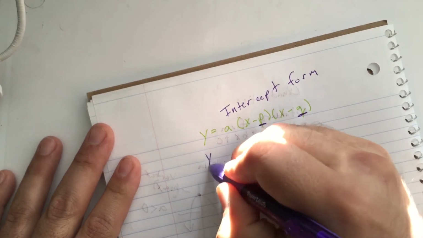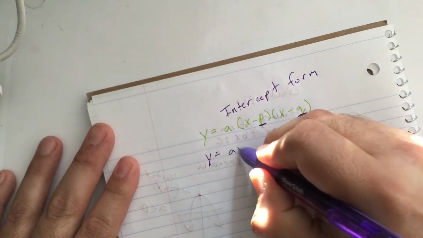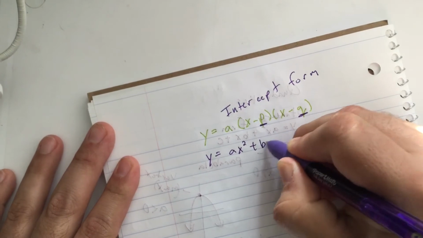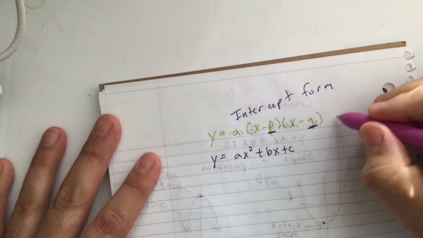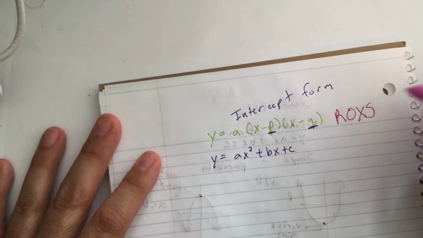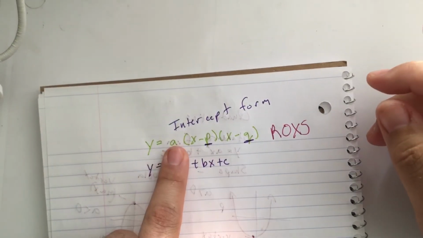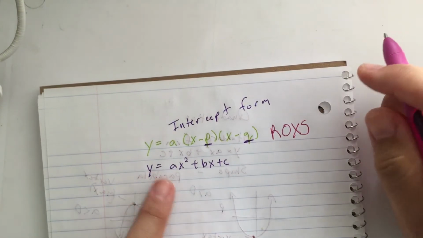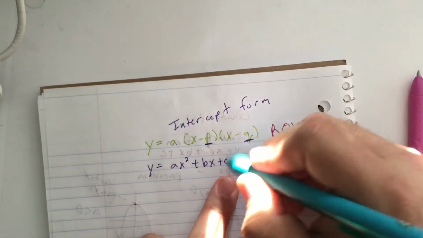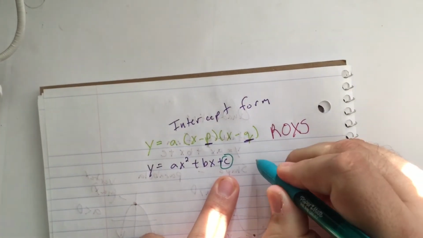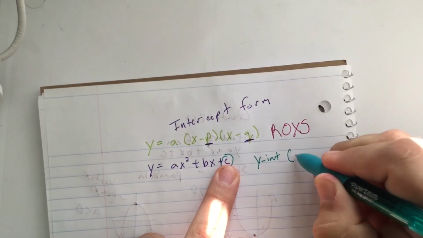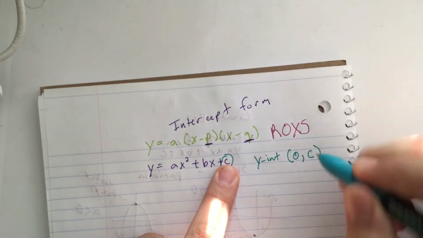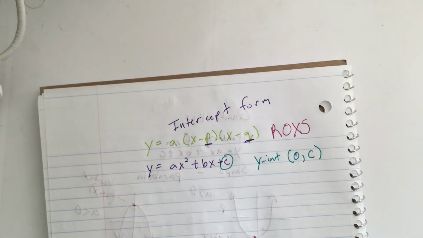This was standard form, y equals ax squared plus bx plus c. Okay, and the great thing about these two is this one will tell you your rocks, right? Which is awesome. This one right away tells you your rocks. This one, what's great about this is the c value. Okay, this one tells you your y-intercept. This one your y-intercept is (0, c). Okay, those are some great things to know about once you're doing this stuff.